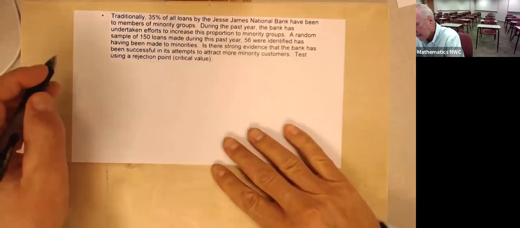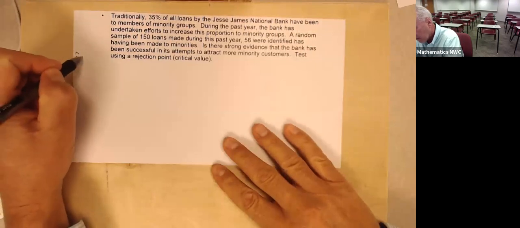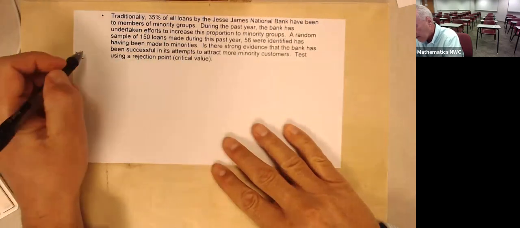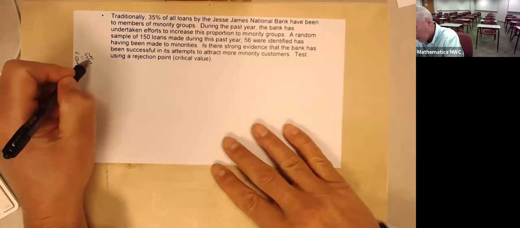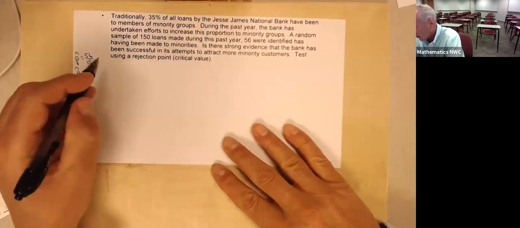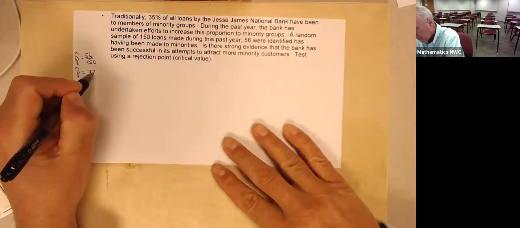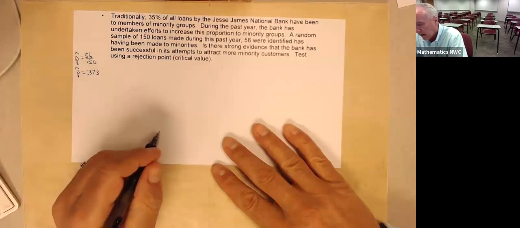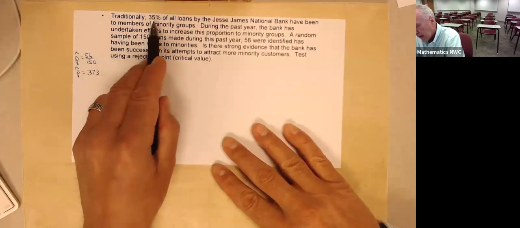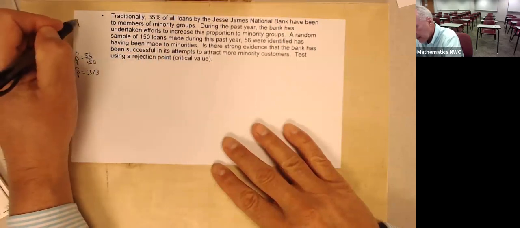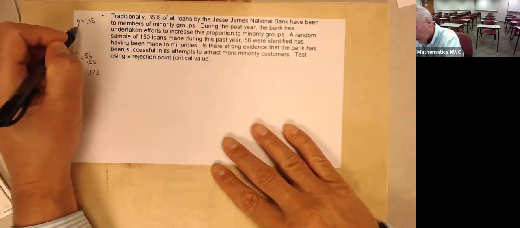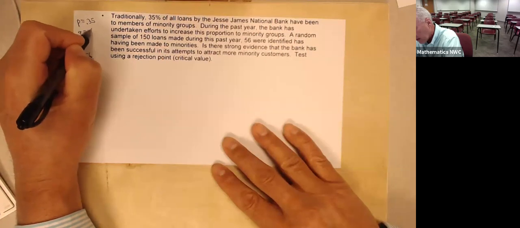My p hat in this case is going to be the 56 that were made out to minorities out of the 150. Turns out that p hat happens to be 0.373. 3 places is plenty to carry that out. That would mean Q hat would be its complement. I do have a history here, which means they did give me a population proportion historically of 0.35. And that means, of course, that I'm going to be using the Q to be 0.65.